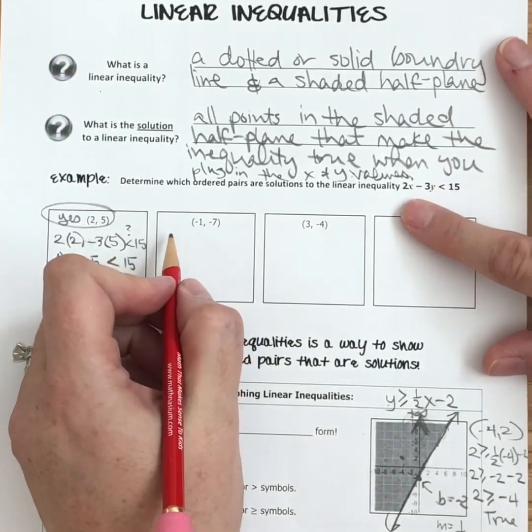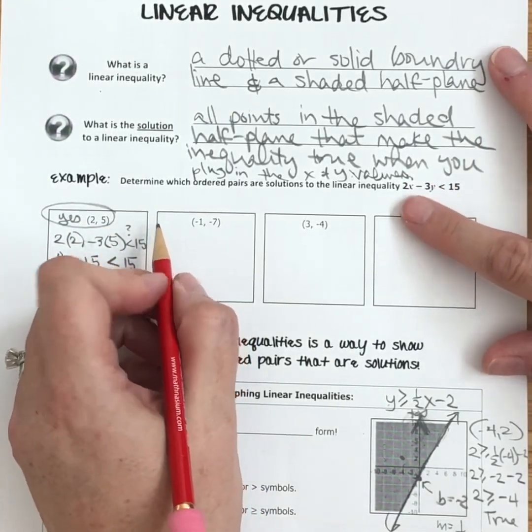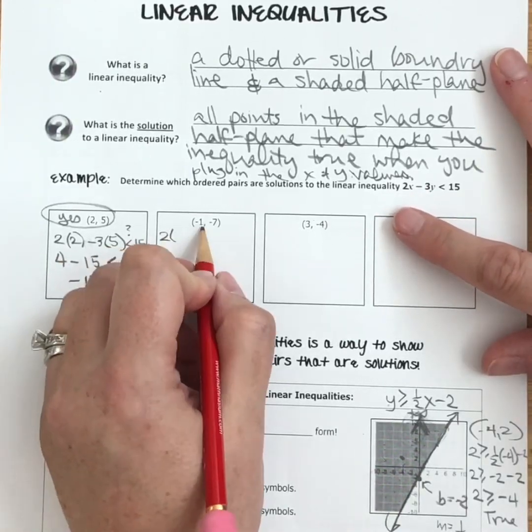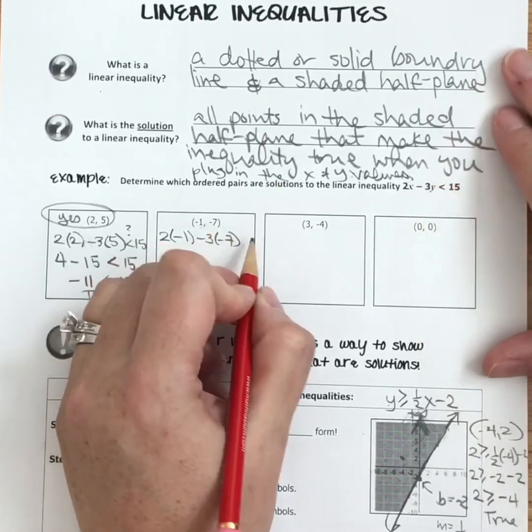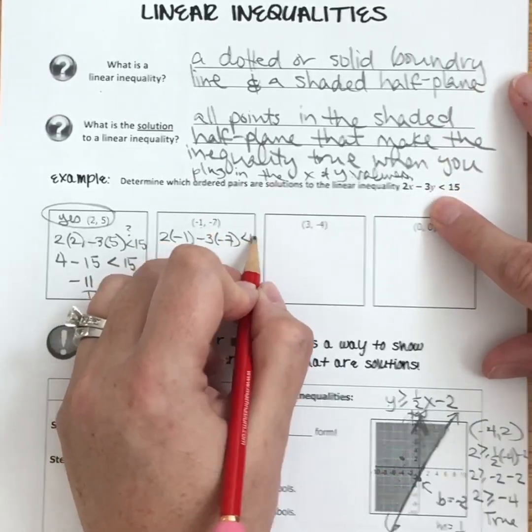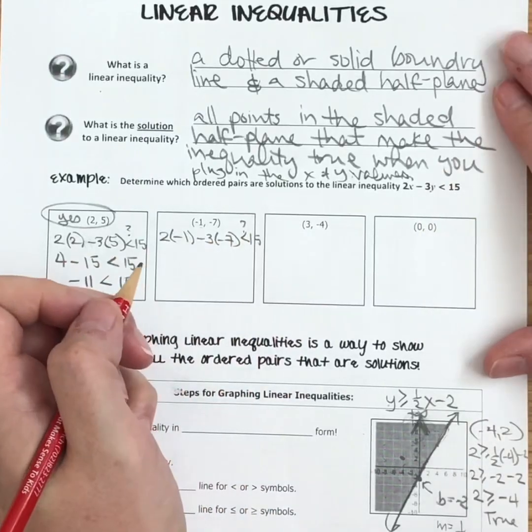Okay, let's try the next point. So we plug it in. We do 2 times the -1 minus 3 times the -7 from the point, and then we copy the less than 15. And again, we're not sure.